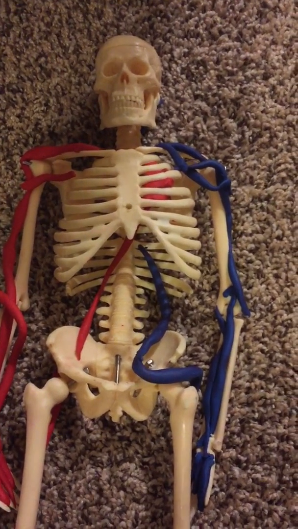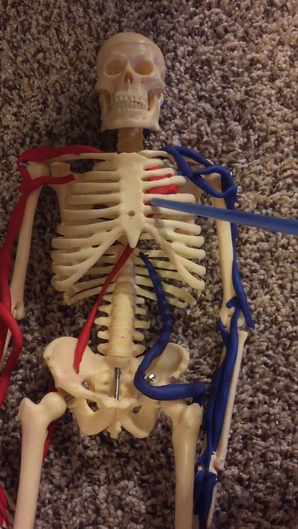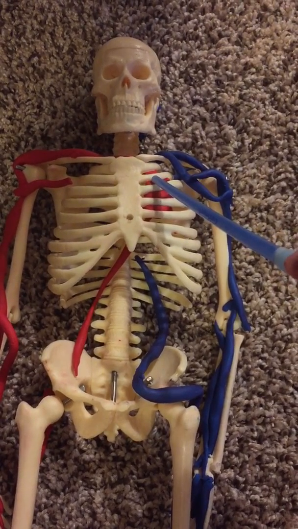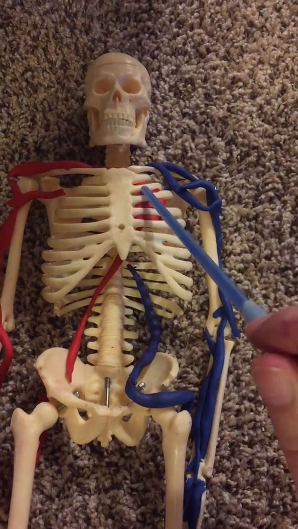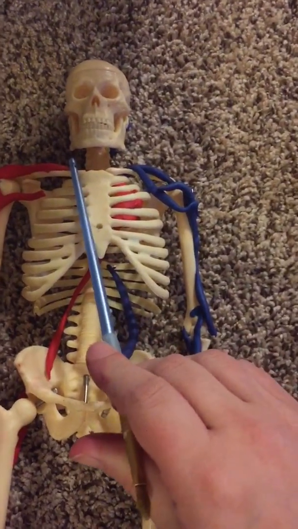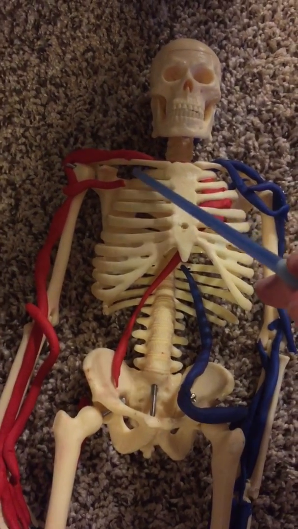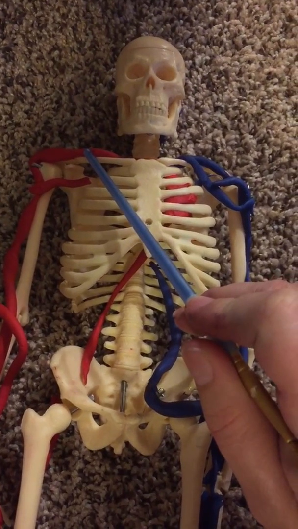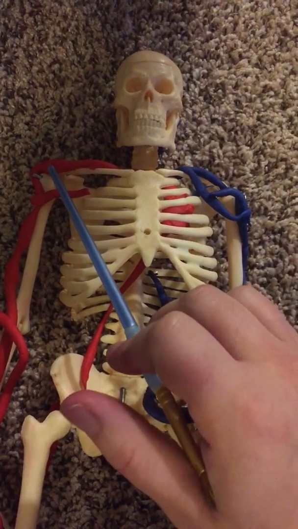So here is my model. The blood flows from the left ventricle into the aorta, which then flows into the brachiocephalic artery, which then goes to the subclavian artery. The aorta also flows into the left subclavian artery.